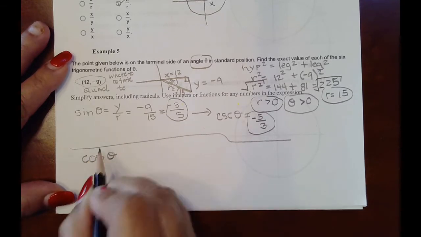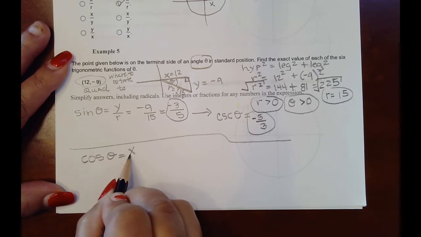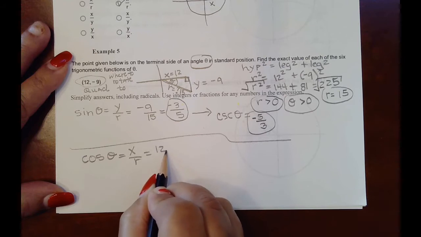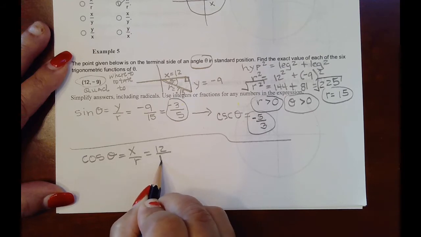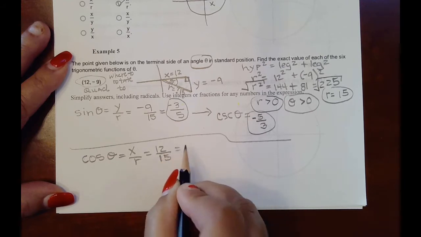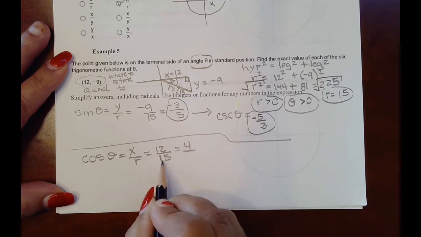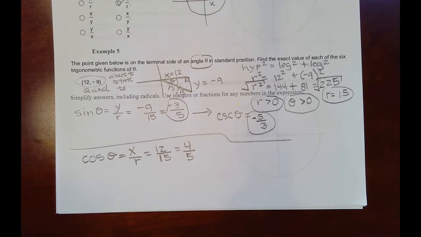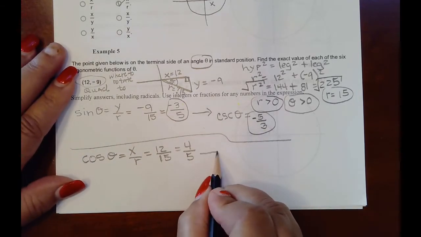Okay, let's go after the next pair, cosine. Cosine of theta is defined as x over r. X value is 12 here. R value is the 15 that we found. 3 goes into the top 4 times. 3 divides into the bottom 5 times.